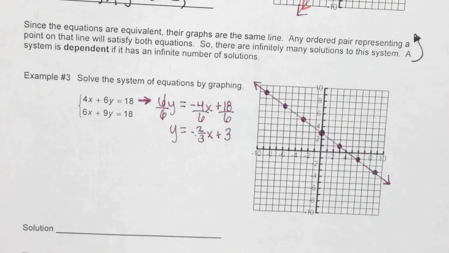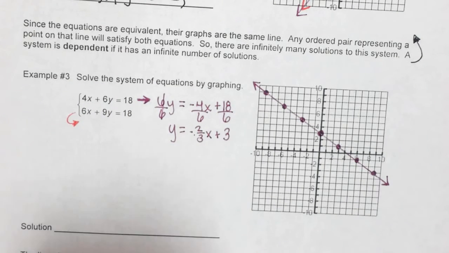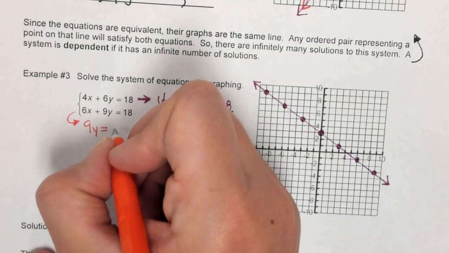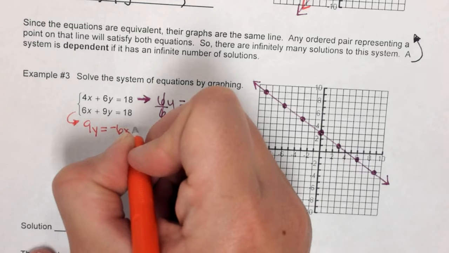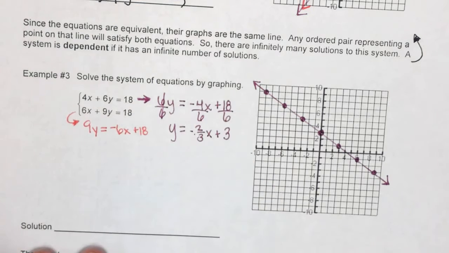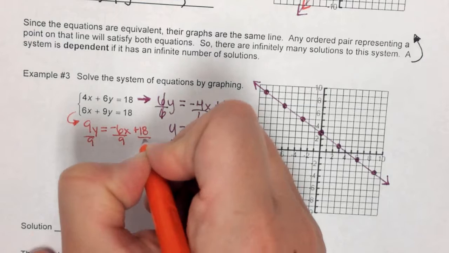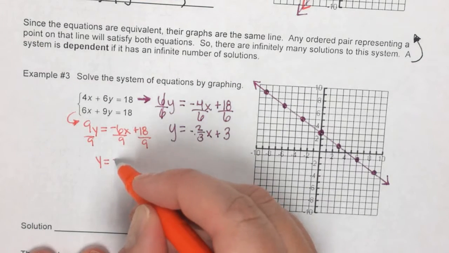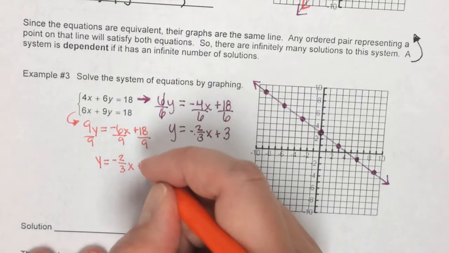Okay. If I do the same thing with the other one, move the x on the other side, so 9y equals negative 6x plus 18. Divide by 9. Y equals negative 2/3 x plus 18 divided by 9 is 2.